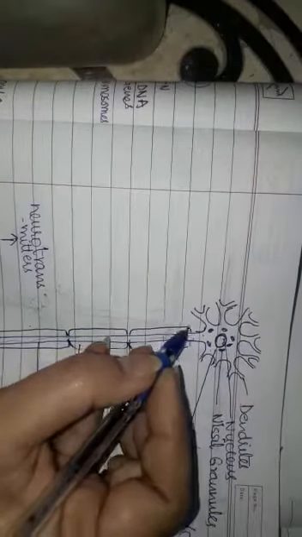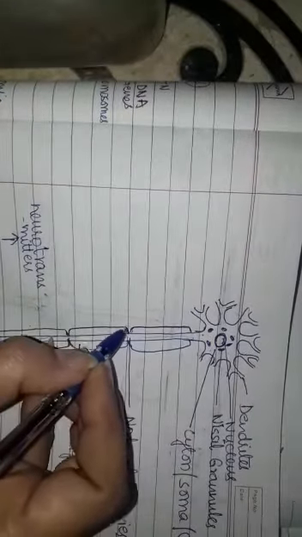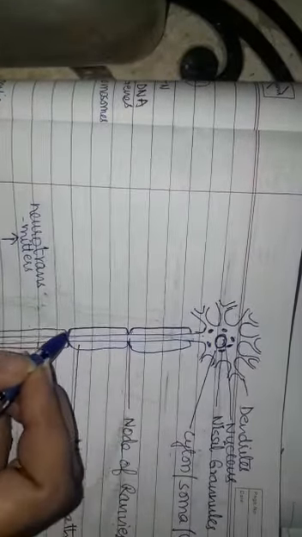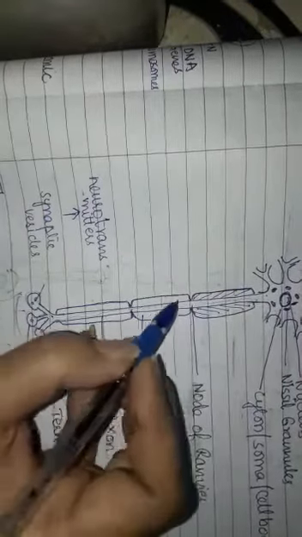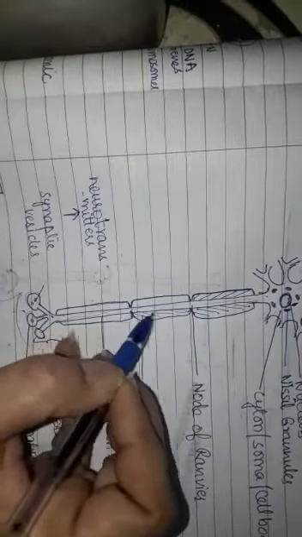Myelinated nerve fibers: when the axon is covered externally by a layer or a sheath of myelin protein, then it is called myelinated neuron. This is the myelin sheath, made up of myelin protein which covers the axon.